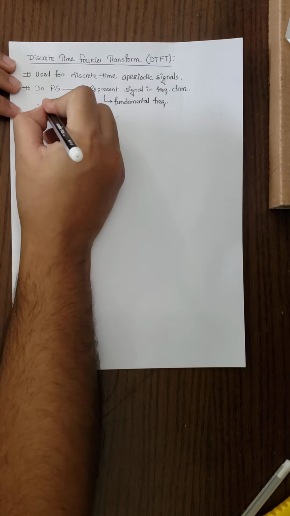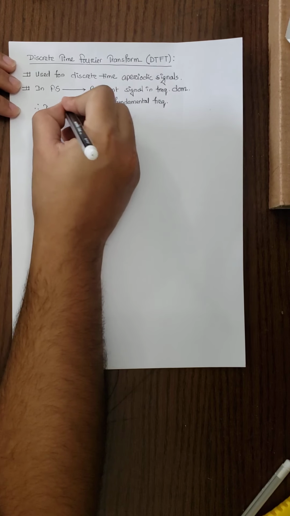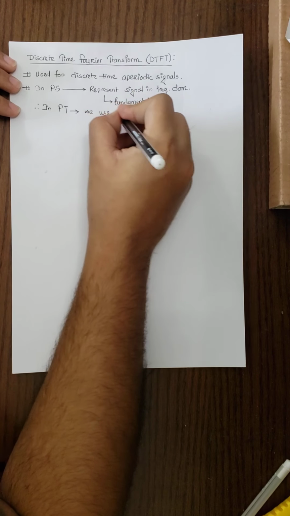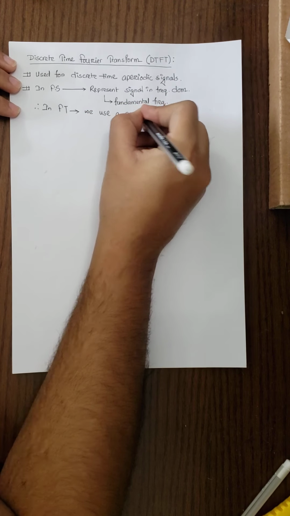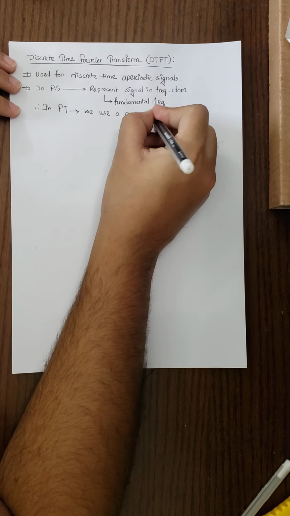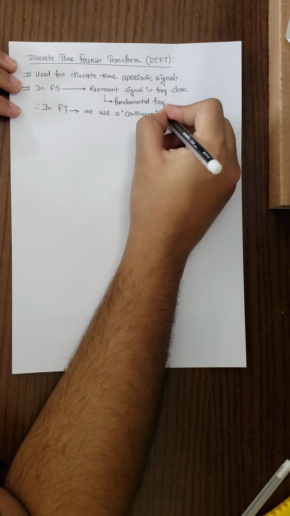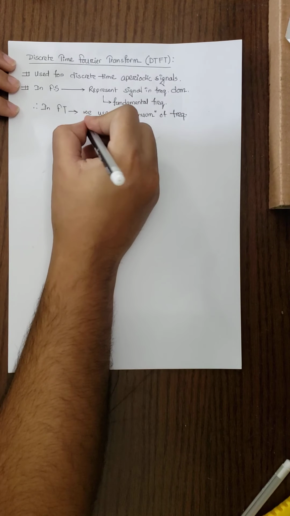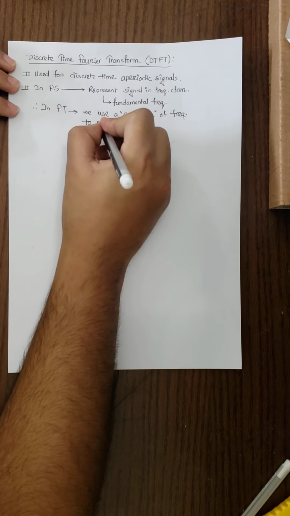So, in the Fourier transform, we use a continuum of frequency to represent the signal in the frequency domain.